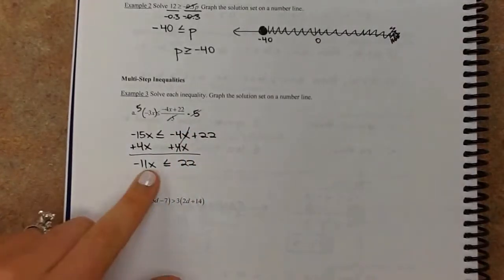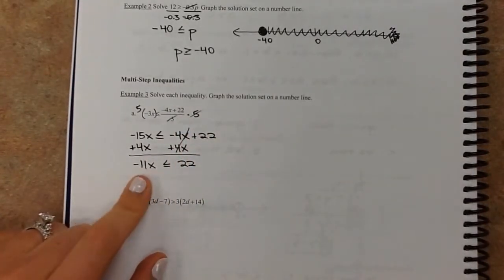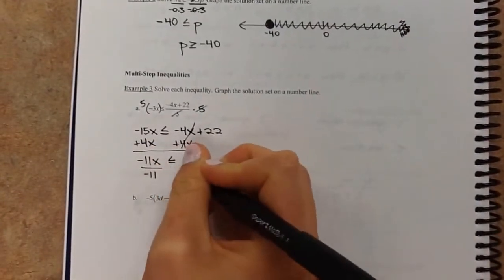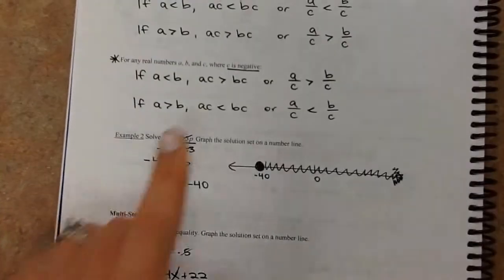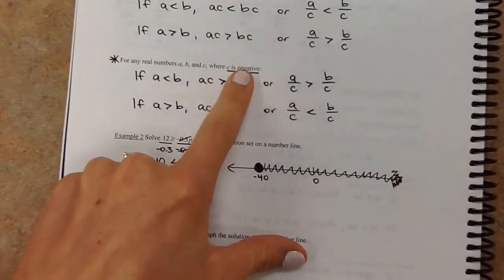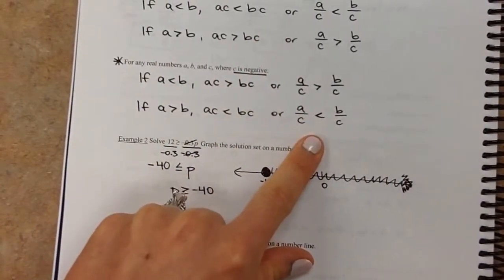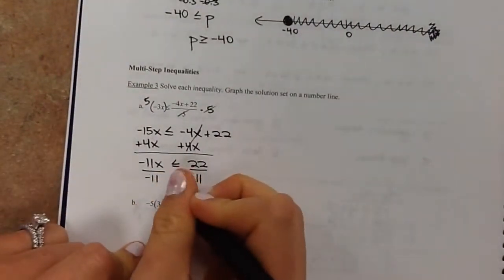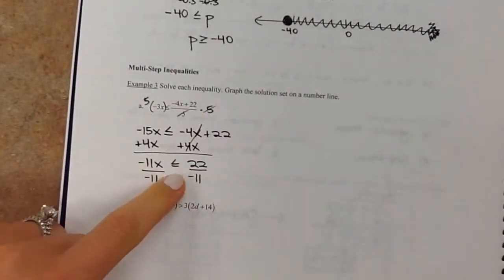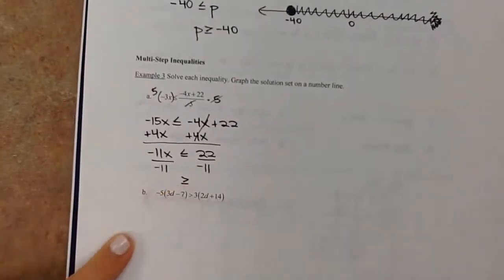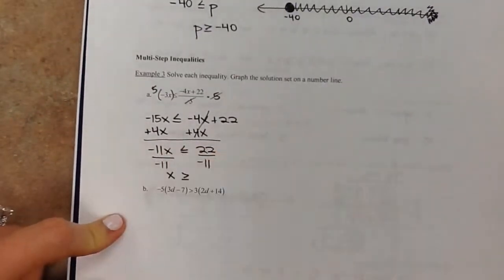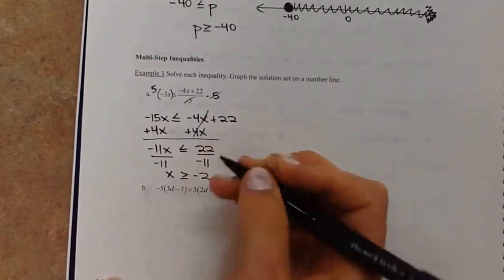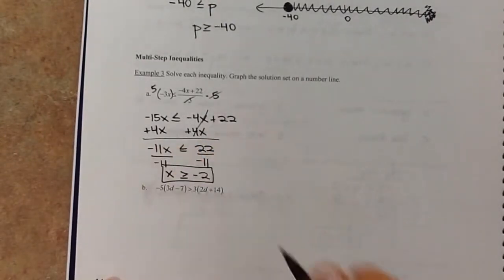And then the last thing I'm going to do is get the x by itself. It's currently being multiplied by a negative 11, so the opposite would be to divide it by negative 11. Now be super careful here because this falls into this category. I am dividing by a negative number, so dividing by a negative number will flip my sign. So this is now a greater than or equal to. If this has the or equal to, so does this. That part will never change. And then all I have left is the x, and 22 divided by a negative 11 gives me a negative 2. So that's my answer in inequality form.